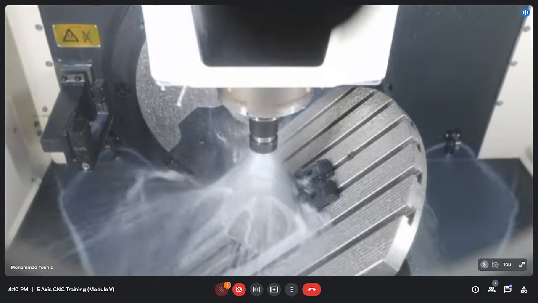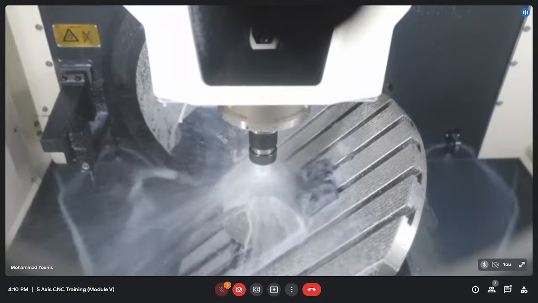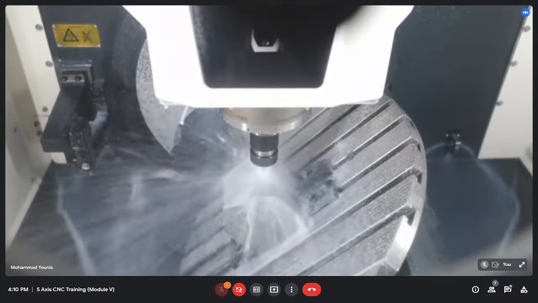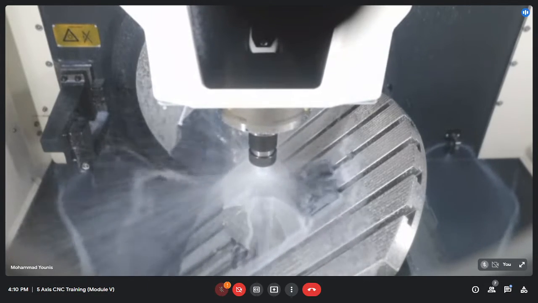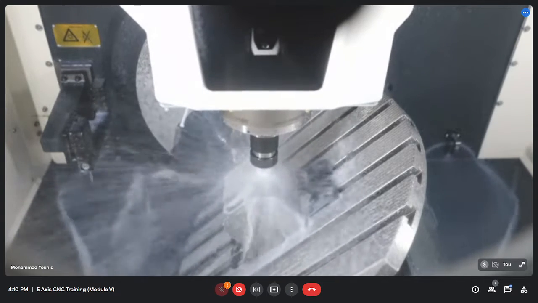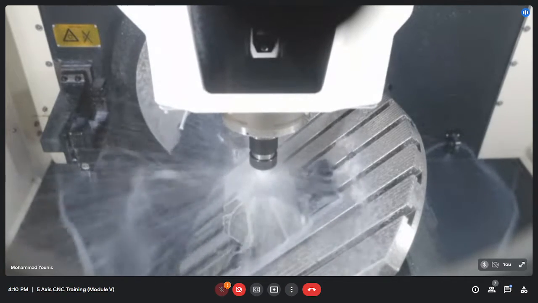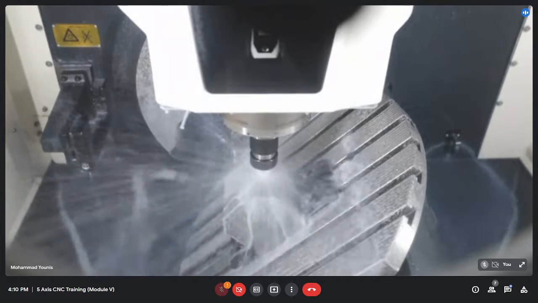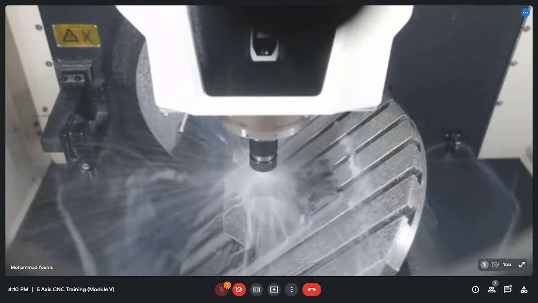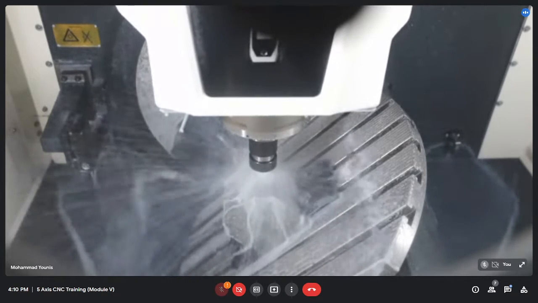So we can actually do any operation at any angle. Like this time, this is our circular pocket milling program. So we can first provide some angles to the axes, and then we can do any machining at any angle, or I can say at any side of this workpiece.